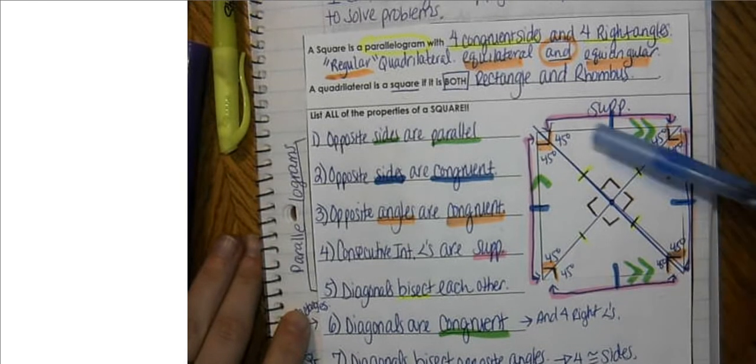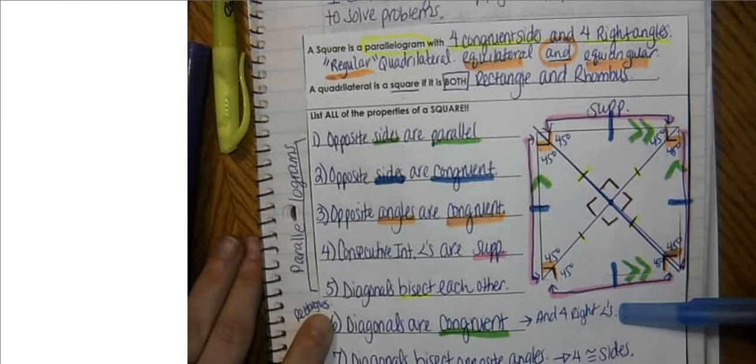The extra properties that a square got was that it has four right angles, and they got that property from rectangles. So there are four right angles. And as a consequence of having four right angles, the diagonals are congruent. So from rectangles, we have diagonals being congruent and four right angles.